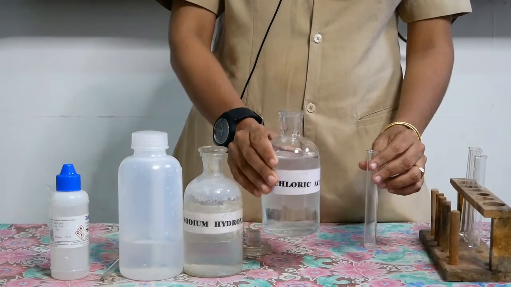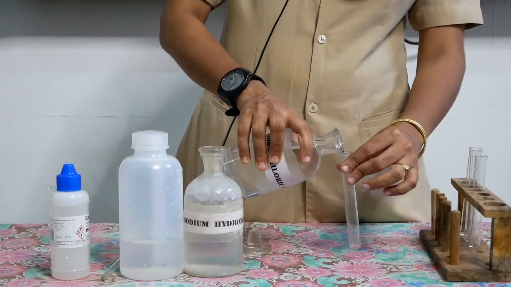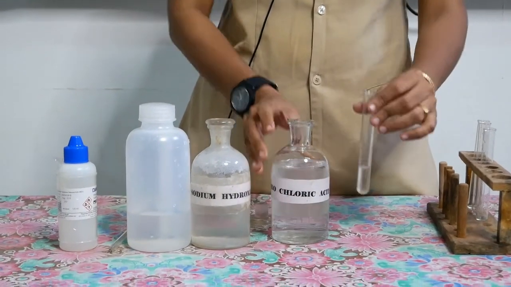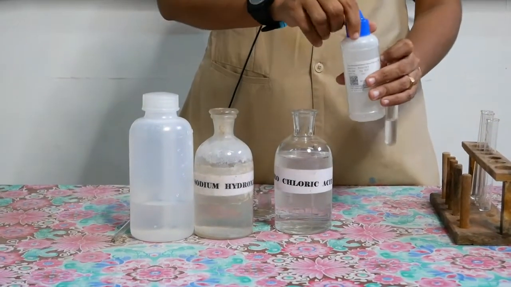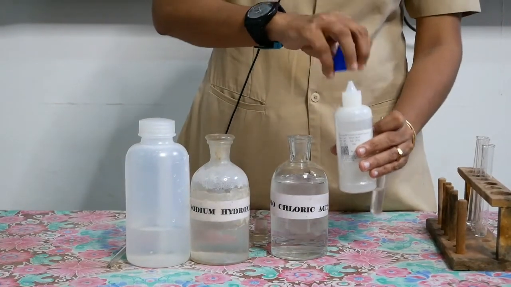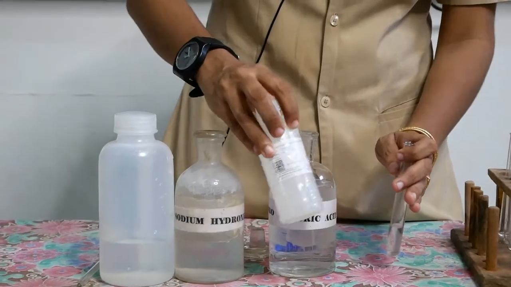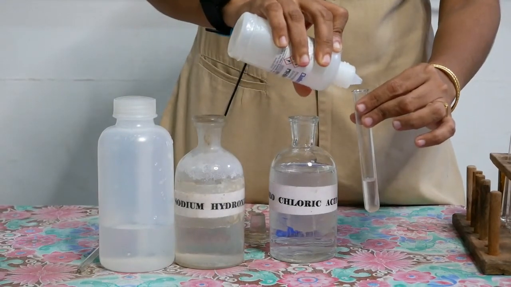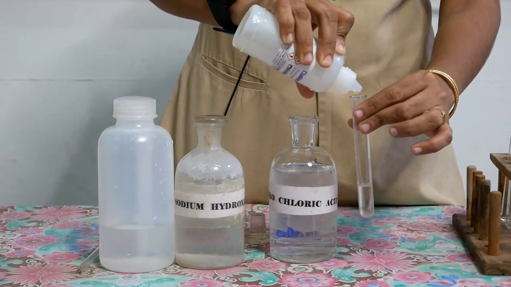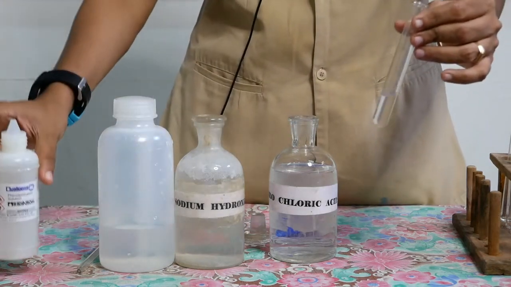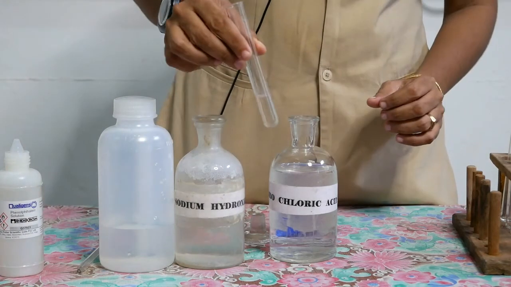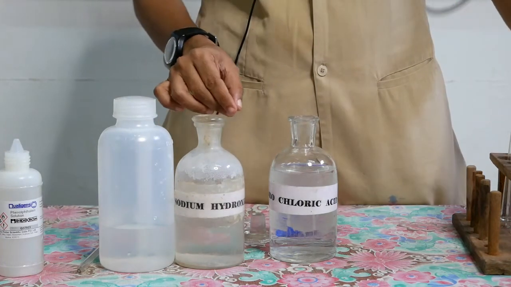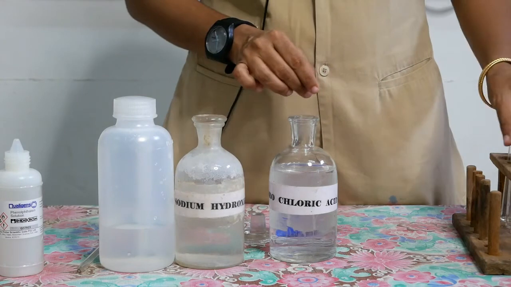I am taking some hydrochloric acid in a test tube. See, you can see hydrochloric acid is here. Now I am going to add some phenolphthalein into it. See, it is phenolphthalein indicator. I am adding a drop of it into this hydrochloric acid. Is there any color change? Why is there no color change? Because phenolphthalein does not give any color change with an acid.